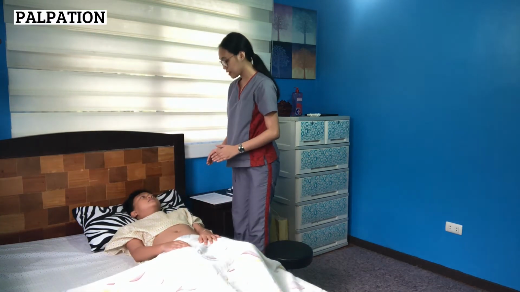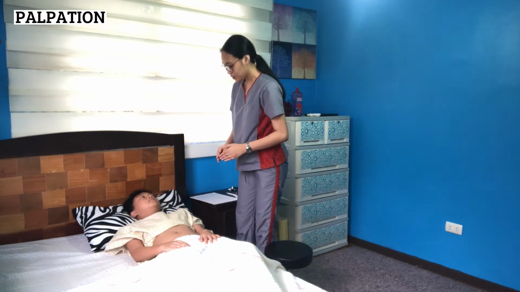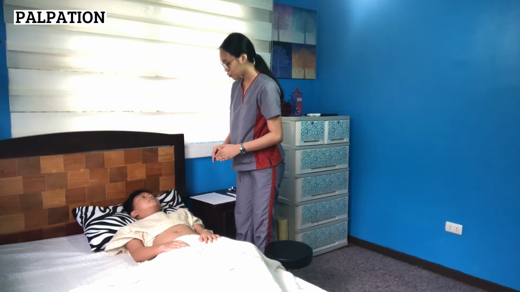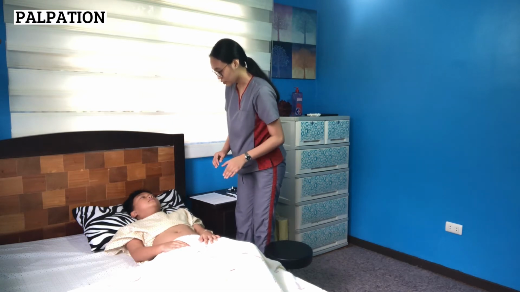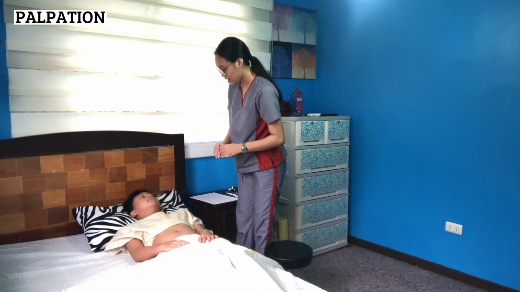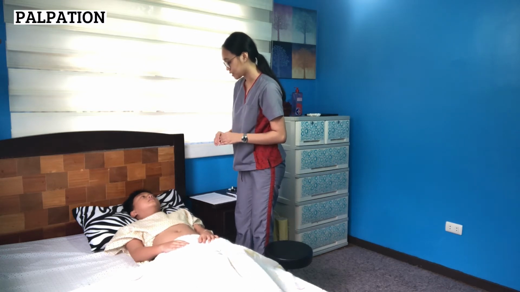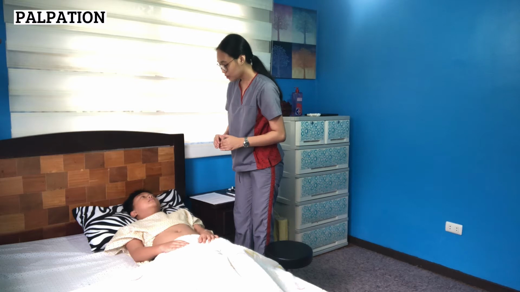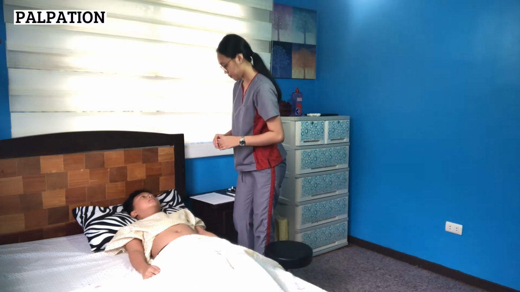Okay, this time po sir, I'll be palpating your abdomen. So I'll start by using light pressure to palpate the 4 quadrants of your abdomen to determine any areas of tenderness and muscular resistance po. If you feel any discomfort po, kindly tell me po sir.